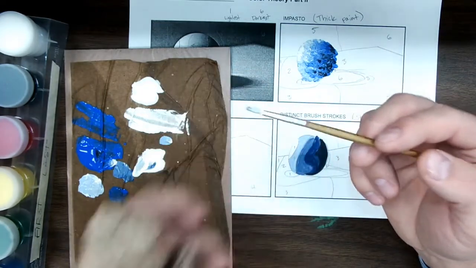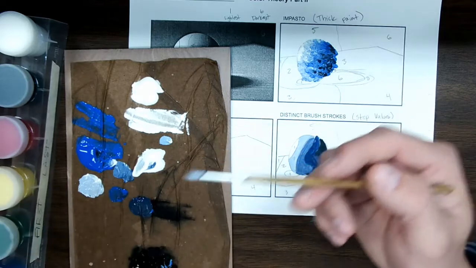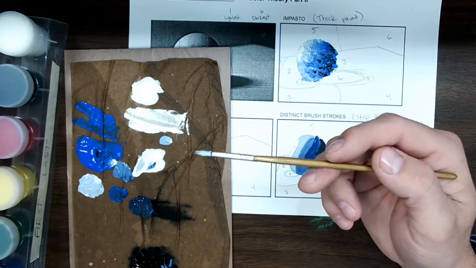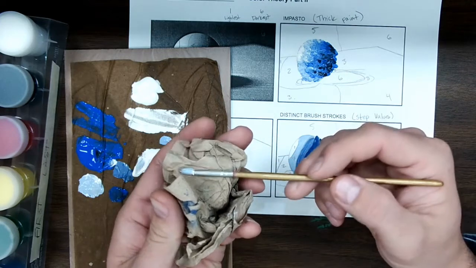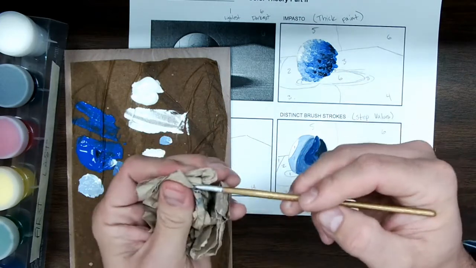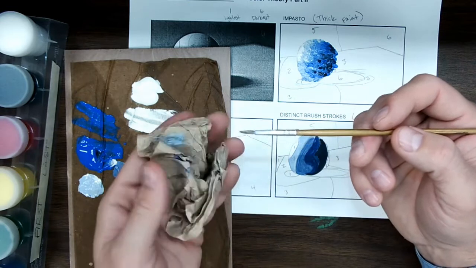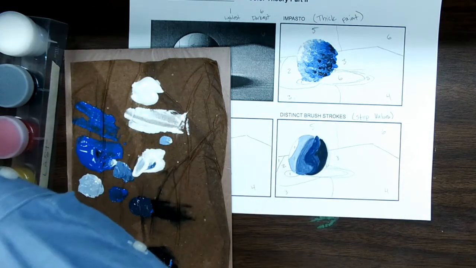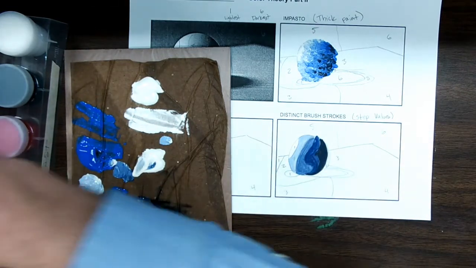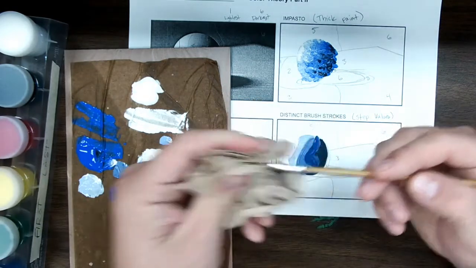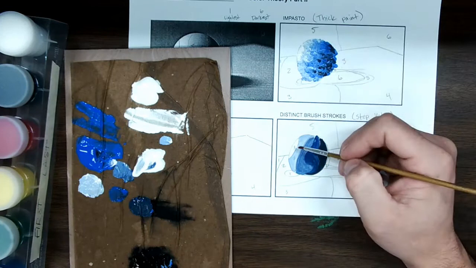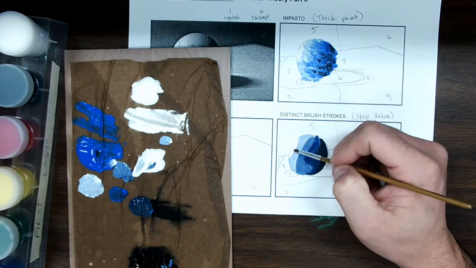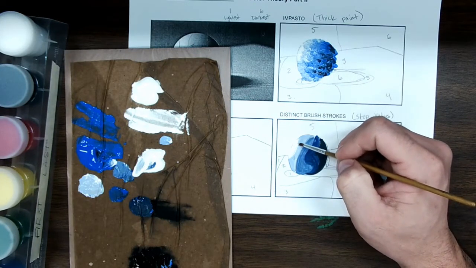If I did need to clean out my brush, I don't want to just dip all that paint into my water container because it's going to contaminate my water quite a bit. So what I'll do is I'll first wipe off some of that paint with my paper towel, then rinse out my brush, dab it dry so that now I can get some solid white to paint this top section.